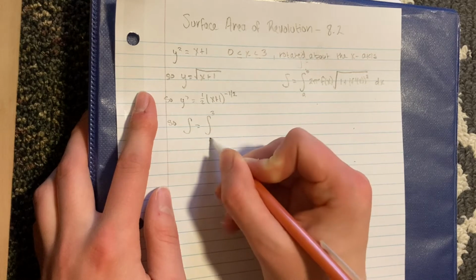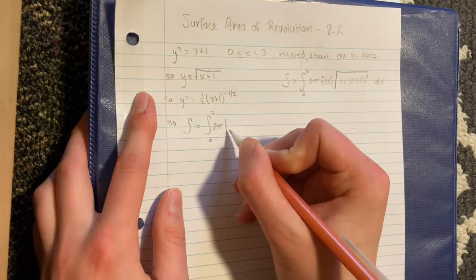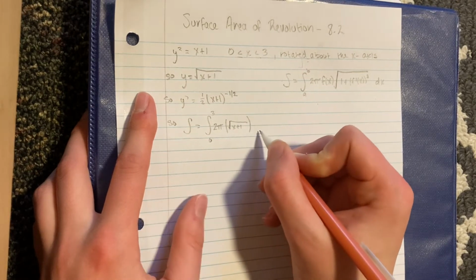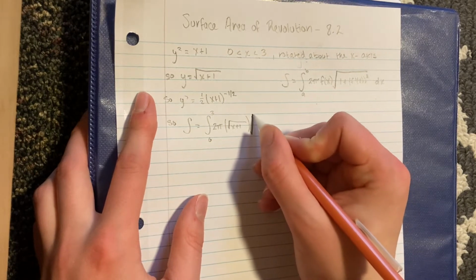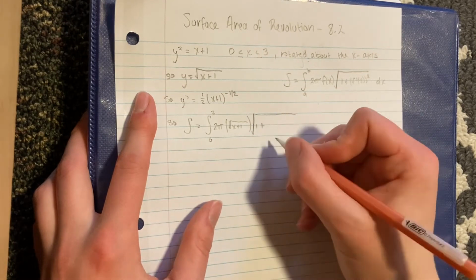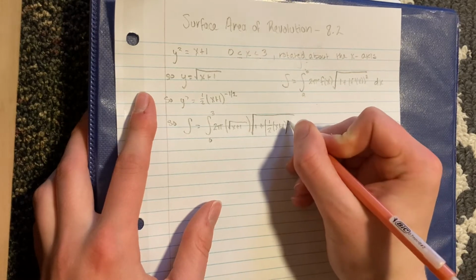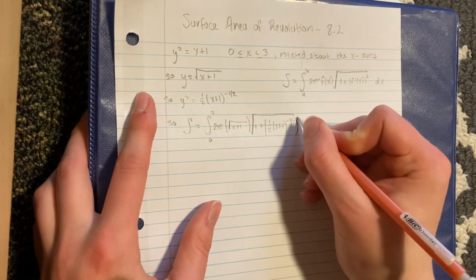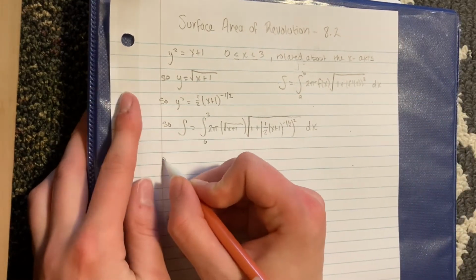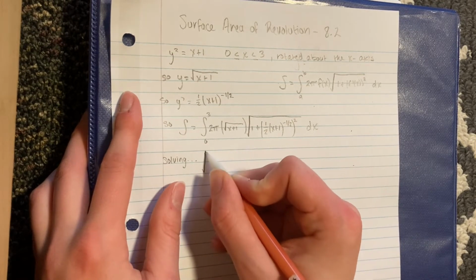And then just rewriting the equation, surface area equals the integral from 0 to 3 of 2 pi times the square root of x plus 1. And then that is multiplied by the square root of 1 plus our derivative, which is 1/2 (x plus 1) to the negative 1/2. And that whole derivative is going to be squared. So right now I'm just going to work within the square root to get some things simplified.